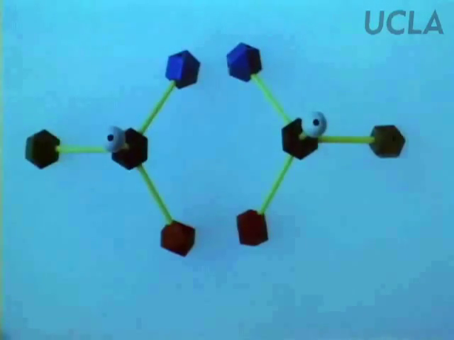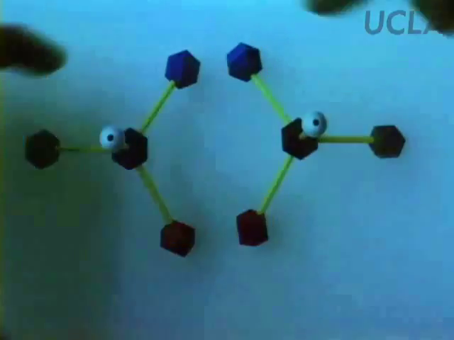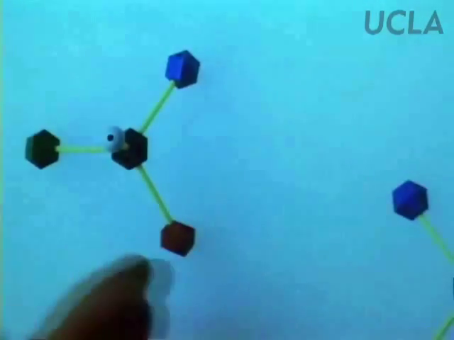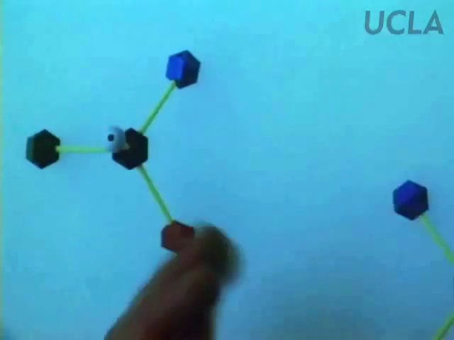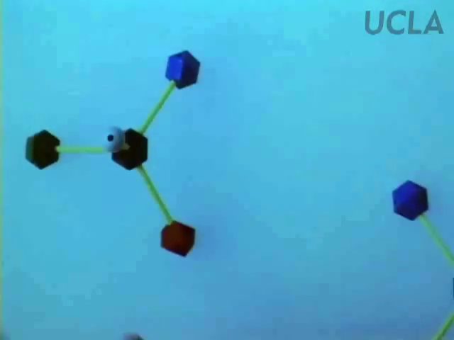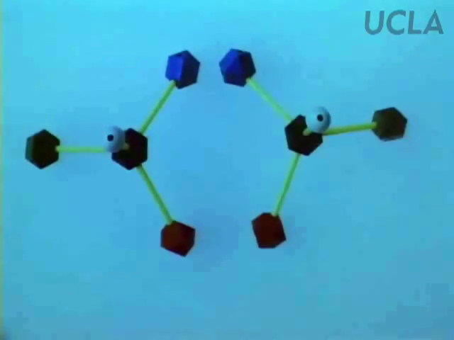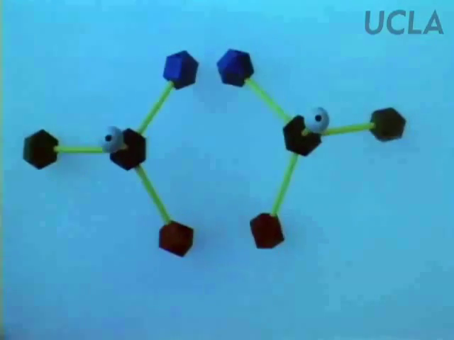Now what I want you to compare is the positions of these groups. In the starting material, these groups are pointing concave towards the board, and in the product they're pointing concave but in the opposite direction. Think of this flipping of the groups, which by the way we call inversion, like an umbrella flipping in the wind.